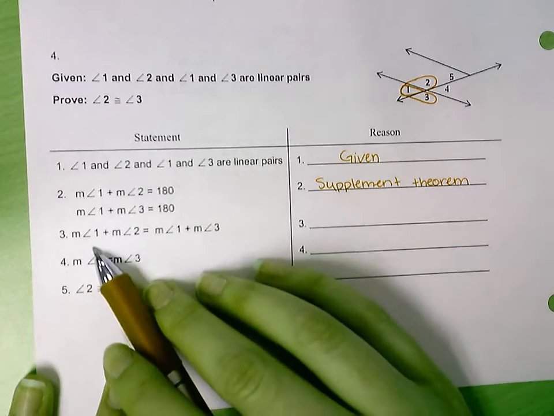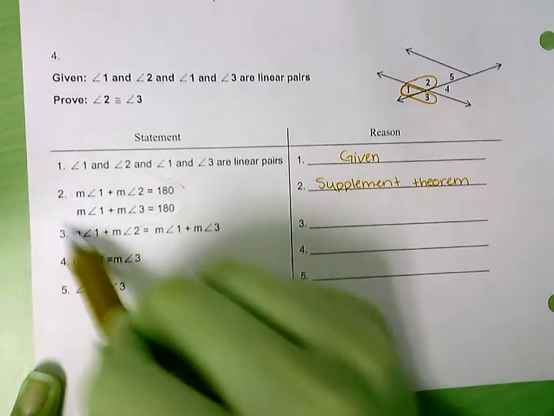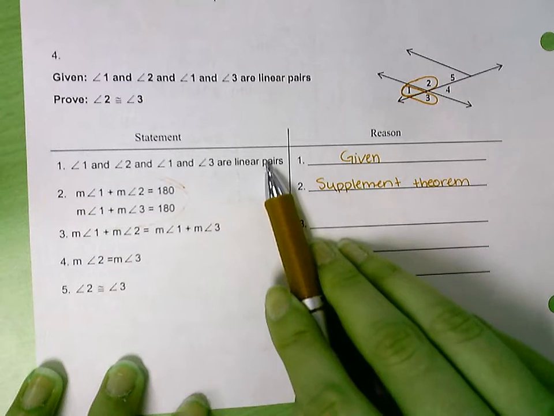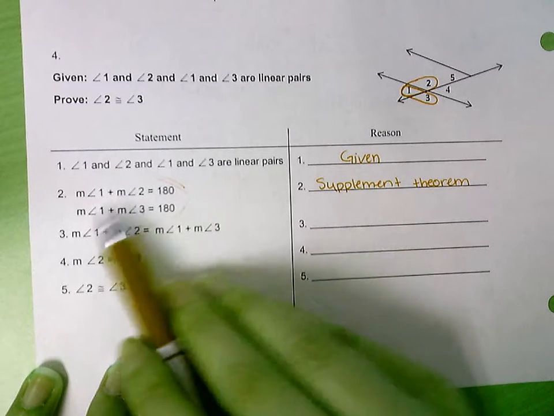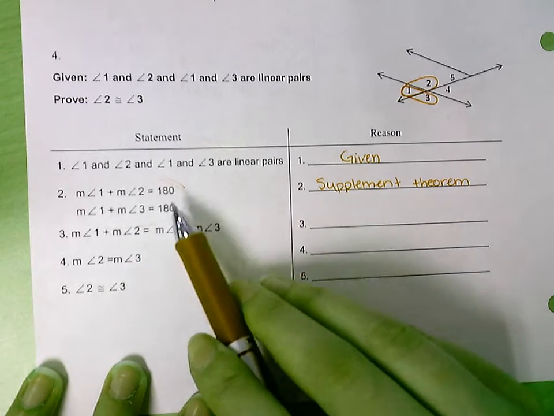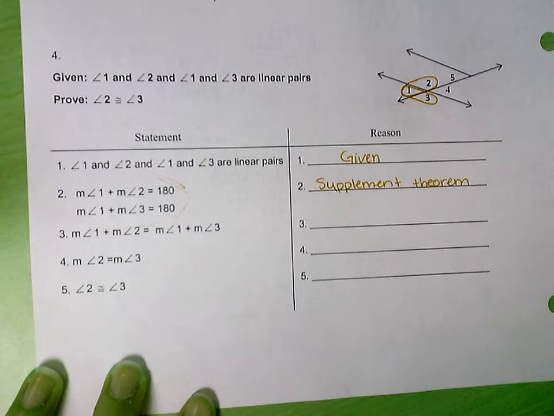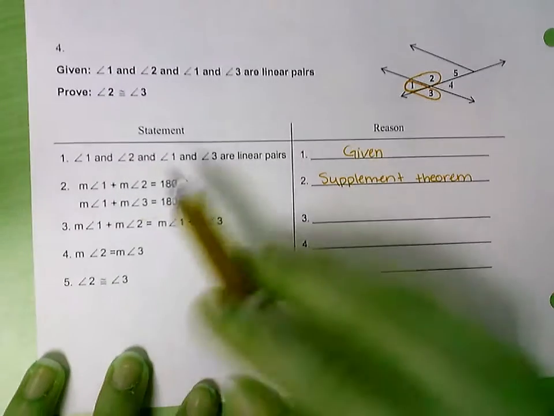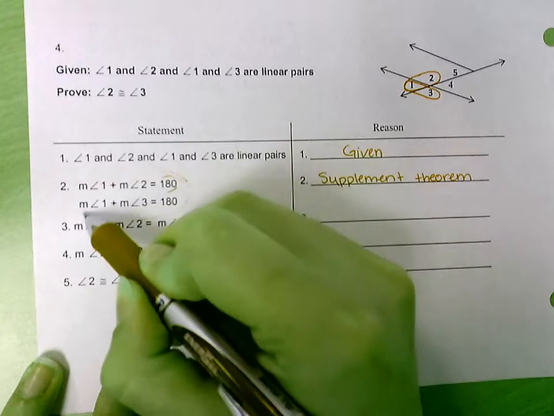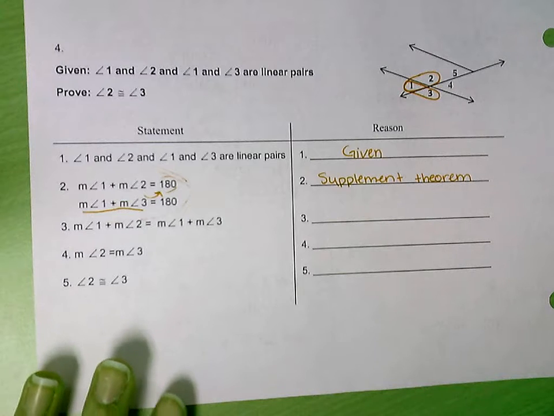Now looking at number 3, I want to use my information in number 2 to do number 3, since I've already used all of that given information. Both of these right here equal 180. Since both of those statements equal 180, they must equal each other. Or I could replace this 180 right here with the measure of angle 1 plus the measure of angle 3.